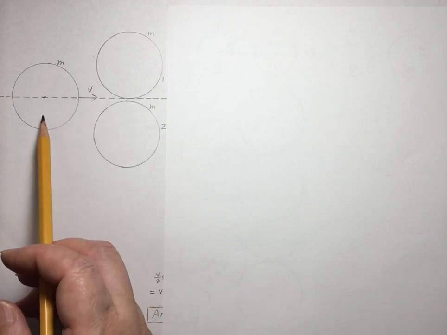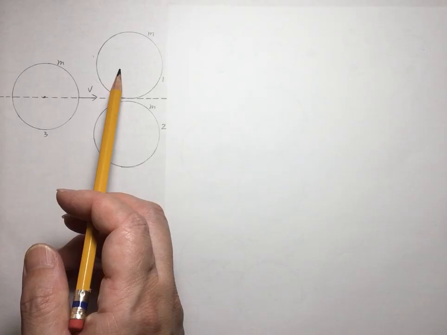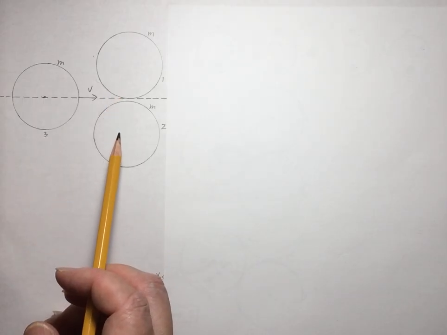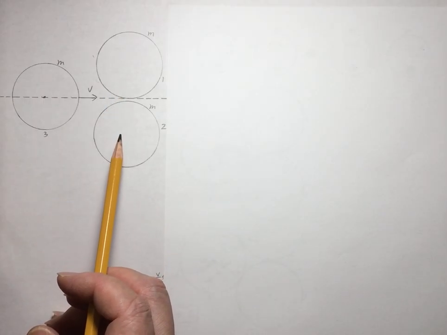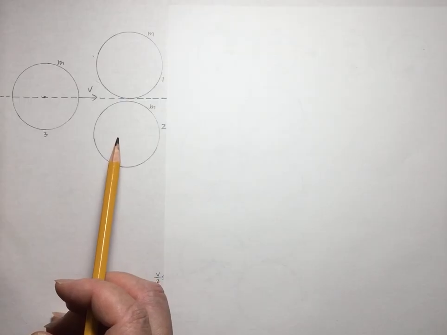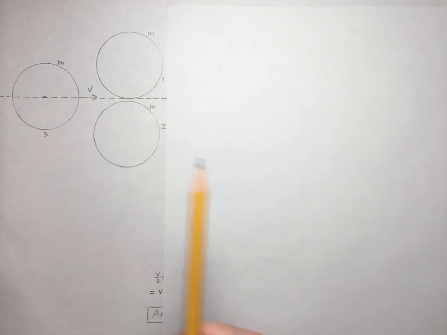Rather, as we can see here, 3 will collide with 1 first and then collide with disk 2. So now we want to find out what is the final speed of disk 3.